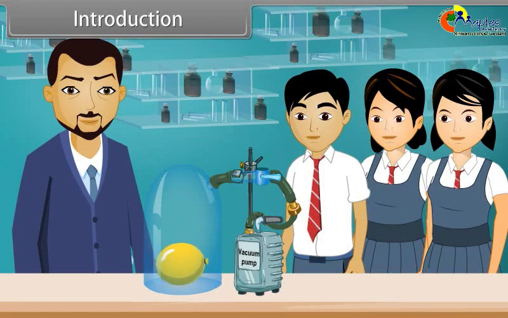One student curiously asked, "Sir, will you please explain how this process works?" "Sure, Varun. This is an example of kinetic theory."